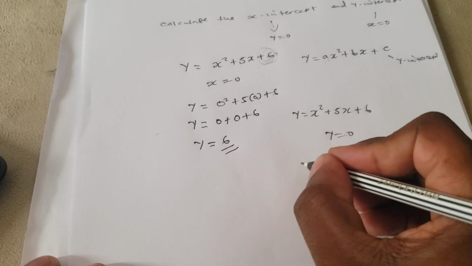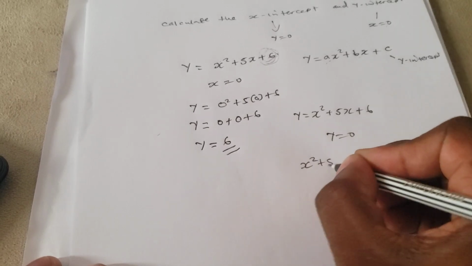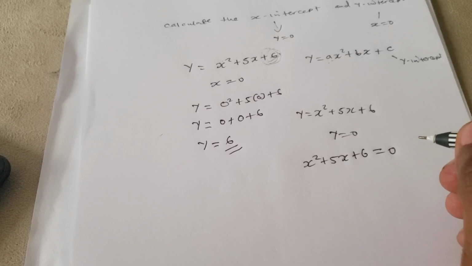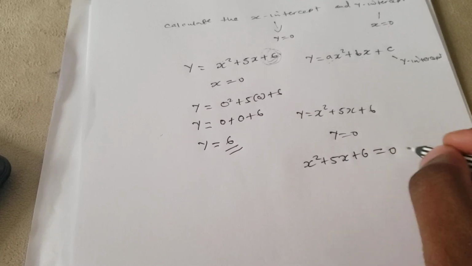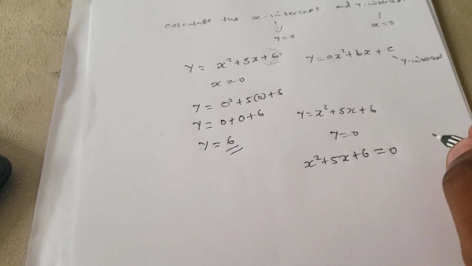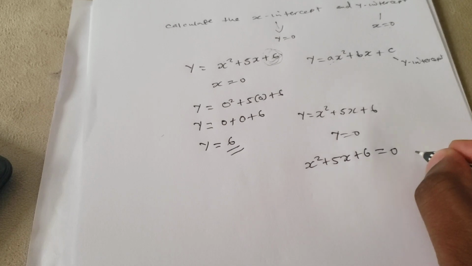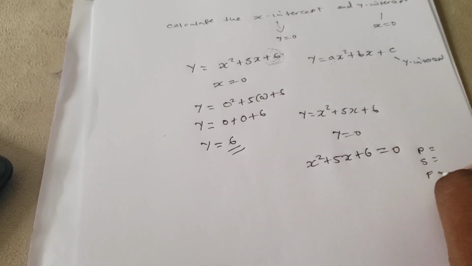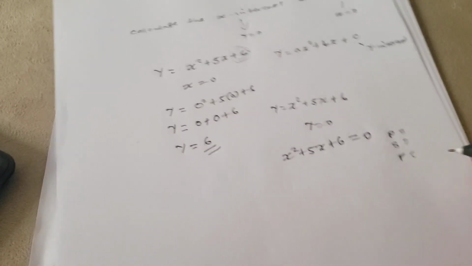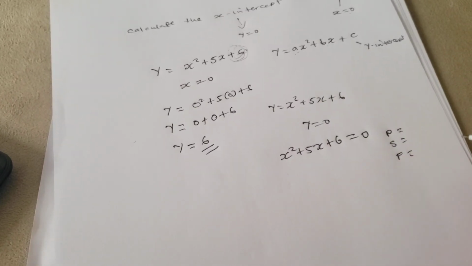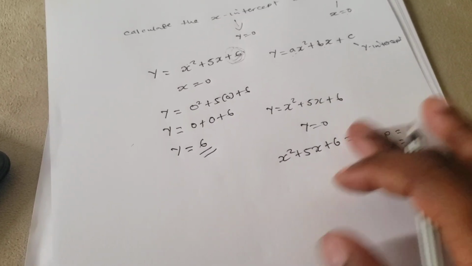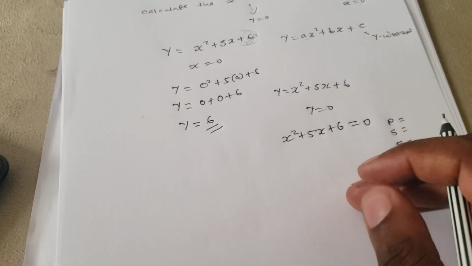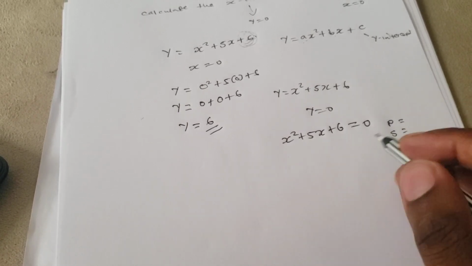So we're going to have x squared plus 5x plus 6 is equal to 0. If you are comfortable with finding the product, sum, and factors, go for it. If that is still challenging on your side, use the quadratic formula. For learning purposes, I'll do both methods. Then you will let me know which one is okay for you.